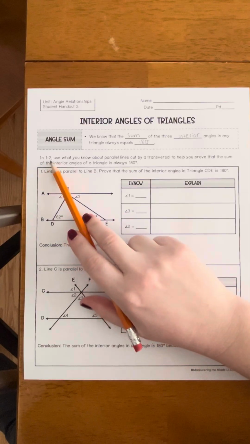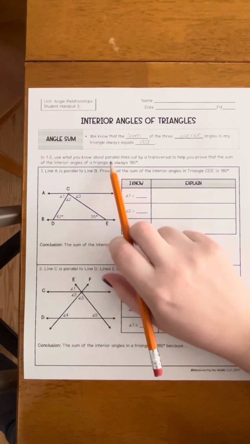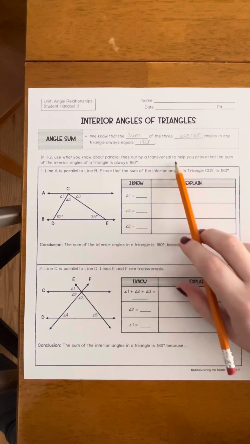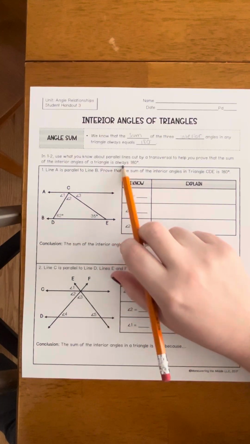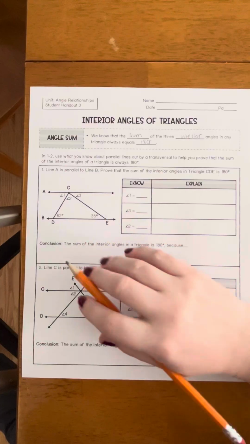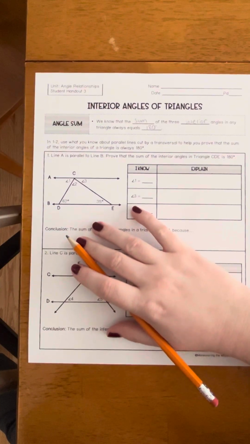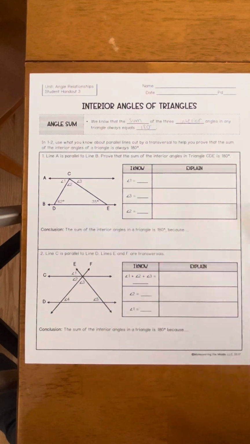In questions 1 and 2, it says use what you know about parallel lines cut by a transversal to help you prove that the sum of the interior angles of a triangle is always 180 degrees. So we're going to use our knowledge of having parallel lines leading to congruent alternate interior, alternate exterior, congruent corresponding angles to help us prove why the 3 angles in a triangle are always 180 degrees.